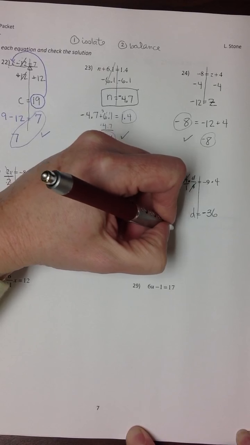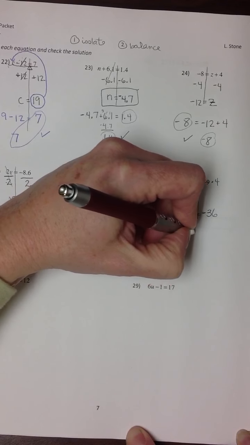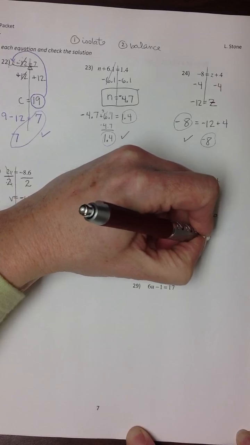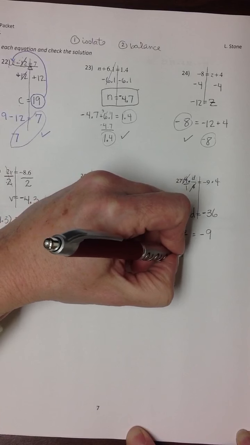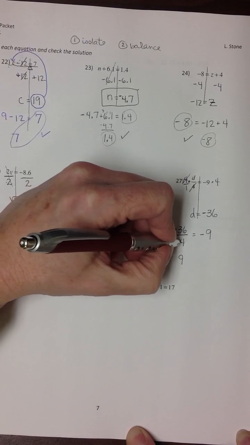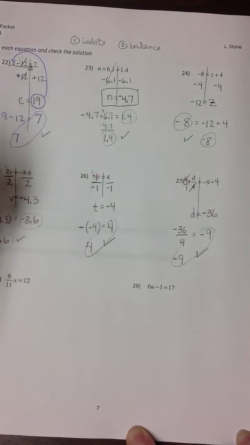When I go to check this, I put negative 36 in place of the d to see if it will equal negative 9. And since 36 divided by 4 is 9, and a negative divided by a positive is a negative, my answer checks.